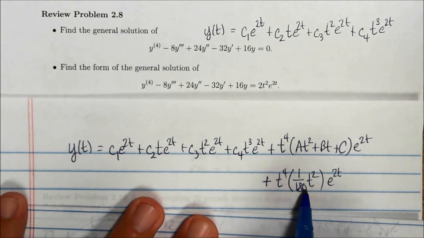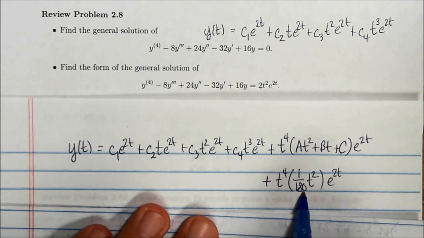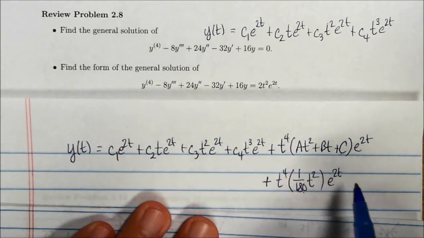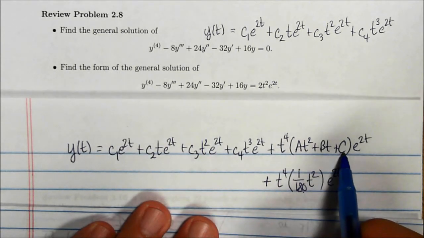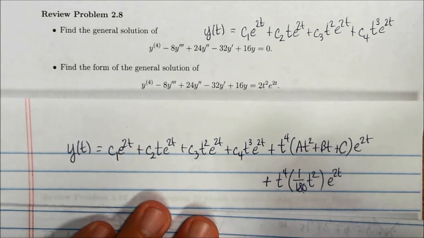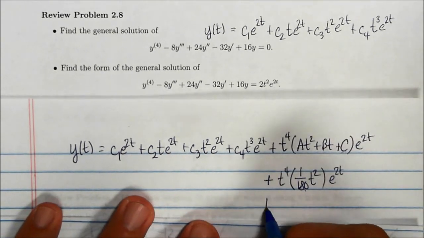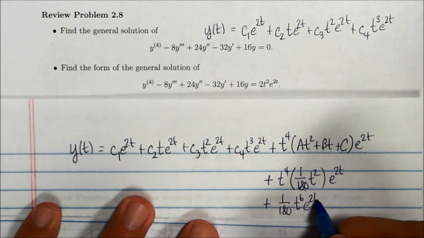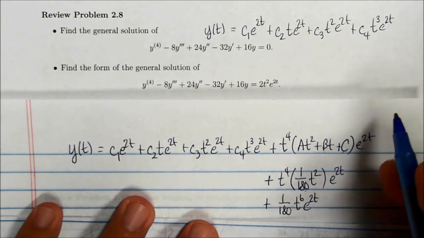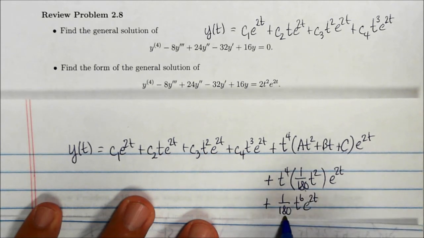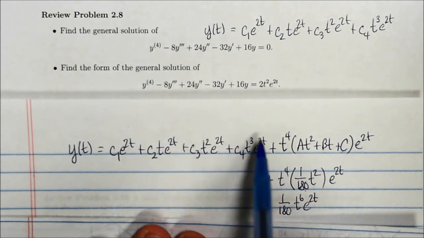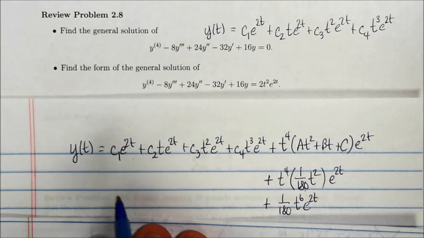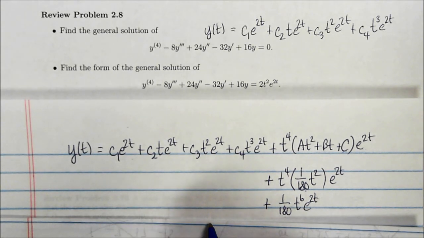So if you actually do the work, which I'm not expecting you to do for a problem that's phrased this way, the practical effect is that it's equal to 1/180 t to the 6th times e to the 2t. So that's the actual answer. However, the way the question is phrased, stopping right here is perfectly acceptable.